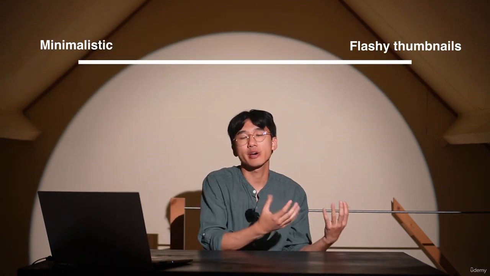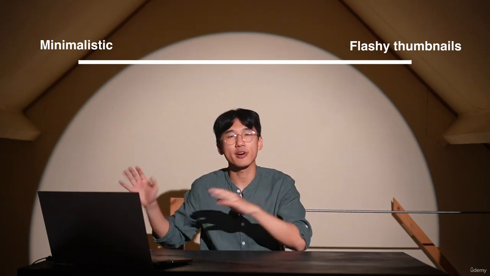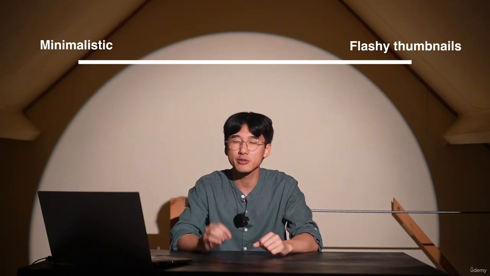So we've gone through the spectrum of the style of thumbnails, and we noticed that it really doesn't matter which style you pick. Good thumbnails are present in any part of the spectrum. You just have to follow a few certain rules. So let's start off completely blank.